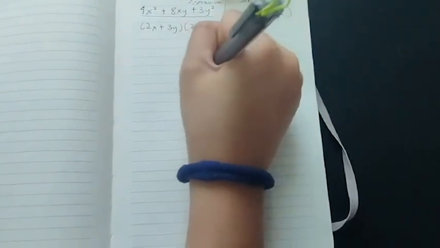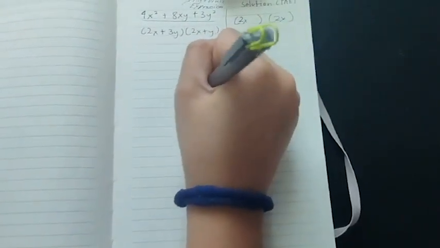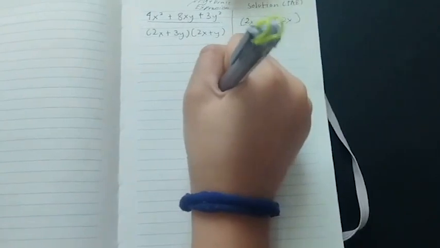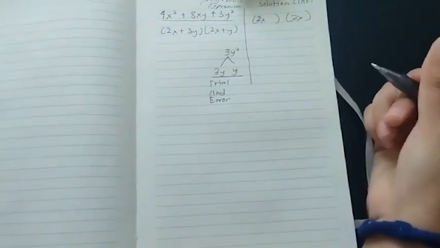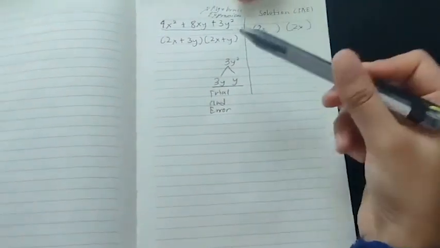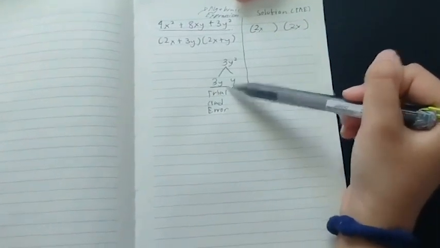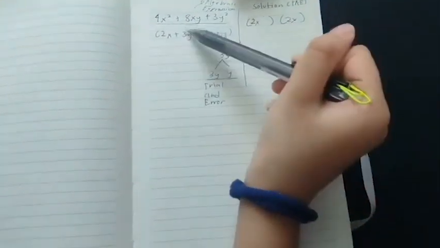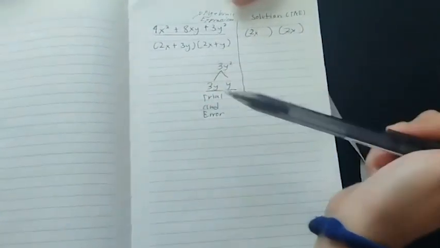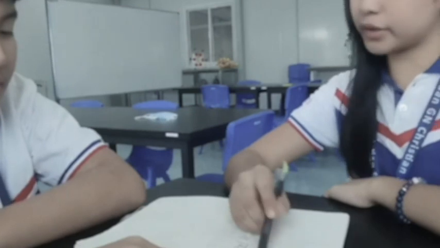Alright, let's do it. Now, are we going to move on to the second term, or are we going to move on straight to the third term? Wrong. It's the third. We have to use the third term to get the second term. Now, how will we factorize 3y squared?